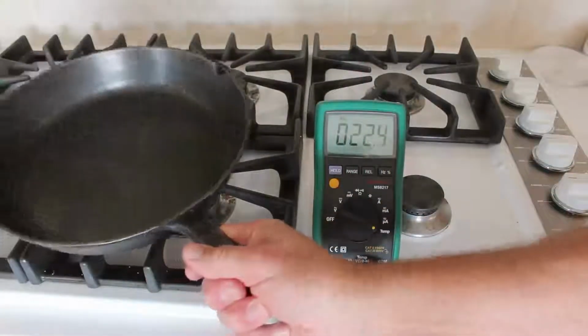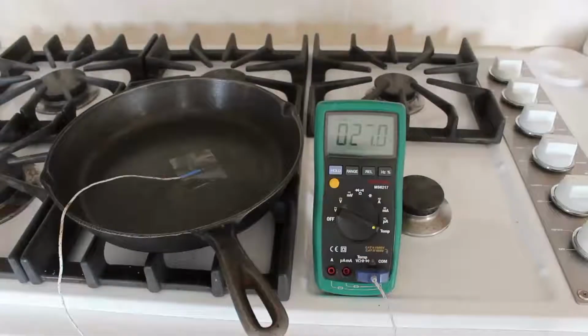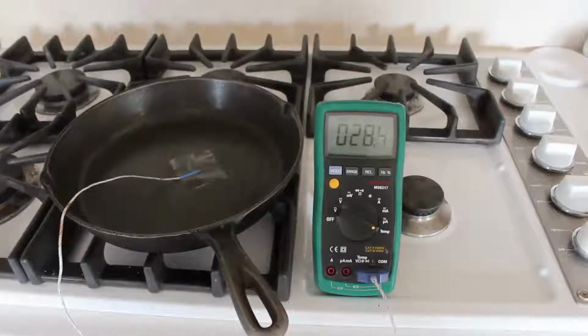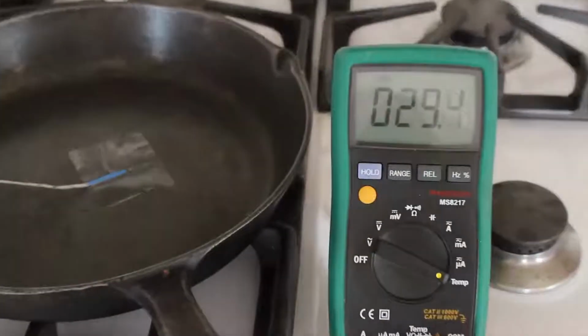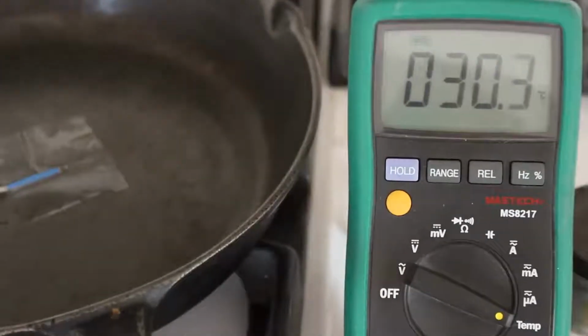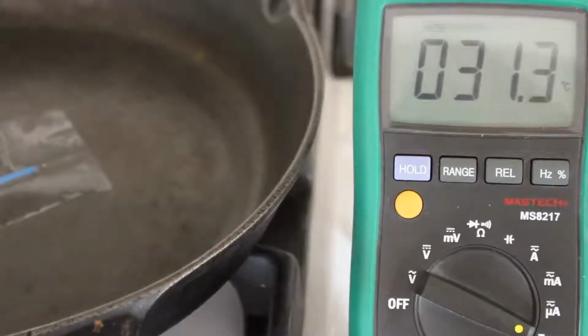Now let's do the same thing with a heavy cast iron pan. Since this pan has a higher heat capacity, the temperature increases more slowly. It's pretty boring to watch a frying pan heat up, so let's cut that part again.